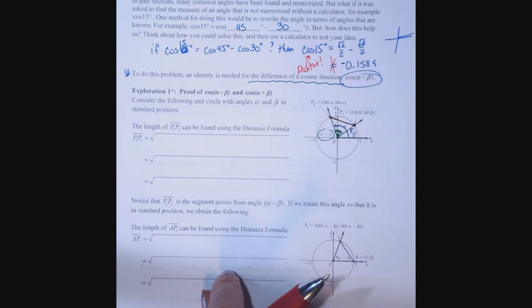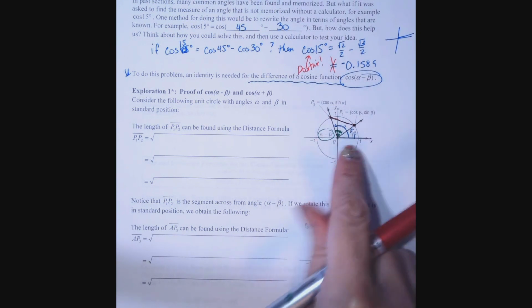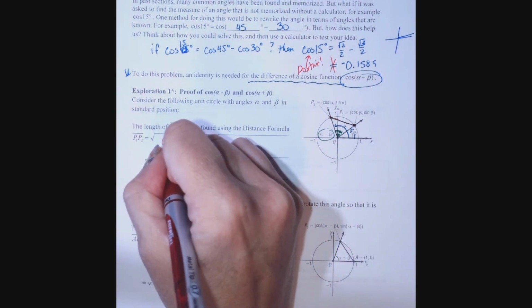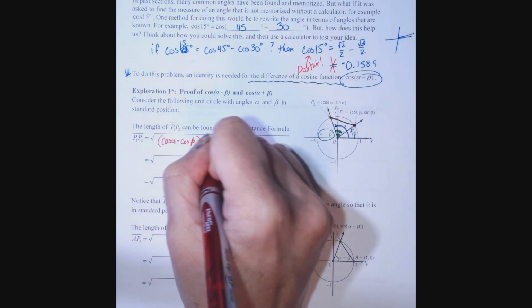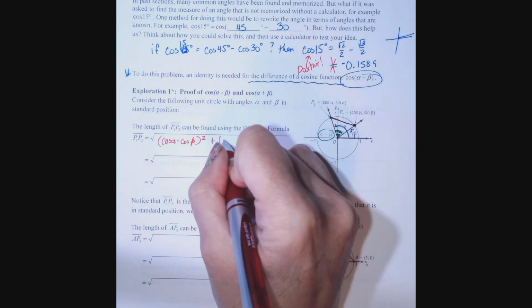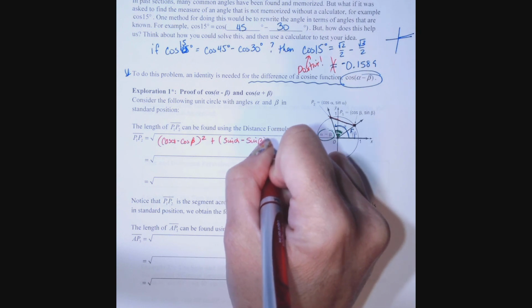X coordinate, Y coordinate. So my X coordinate corresponds to cosine, my Y coordinate corresponds to sine. So we can look at the cosine of the first angle, cosine alpha minus cosine beta, quantity squared. And then we add to that sine alpha minus sine beta, quantity squared.